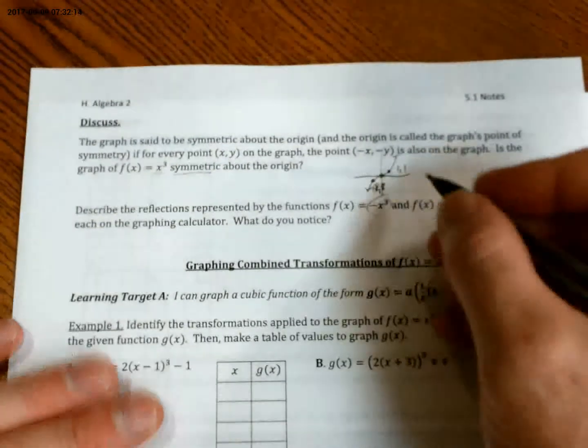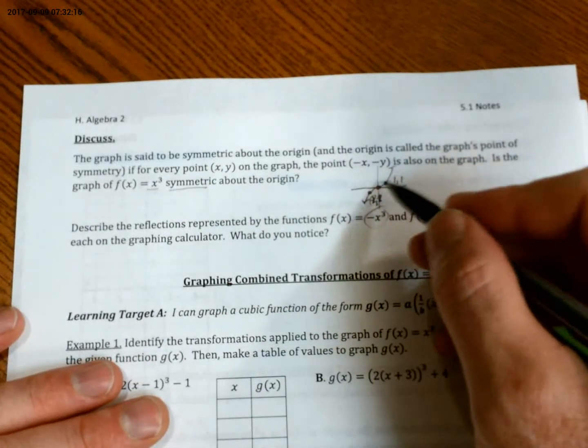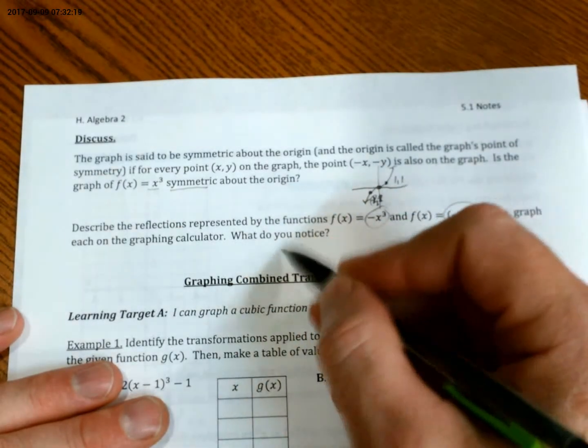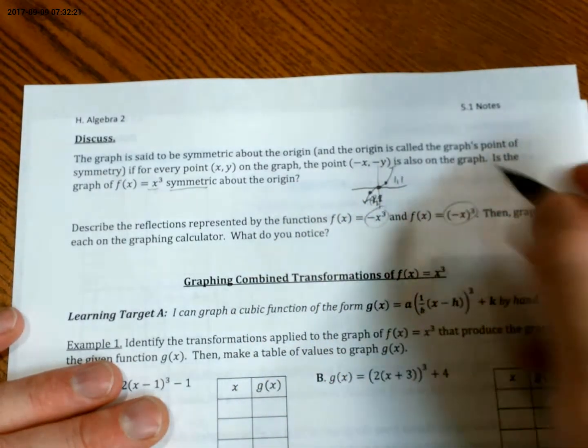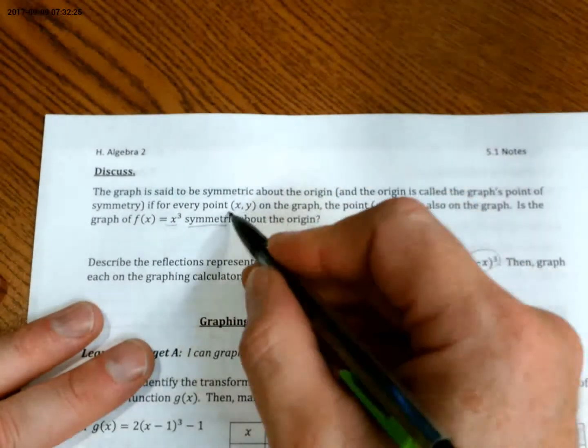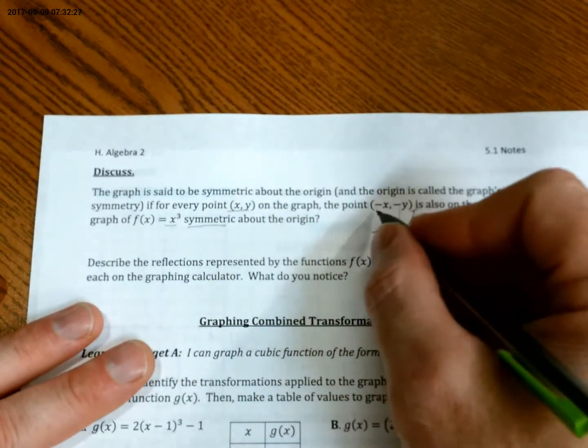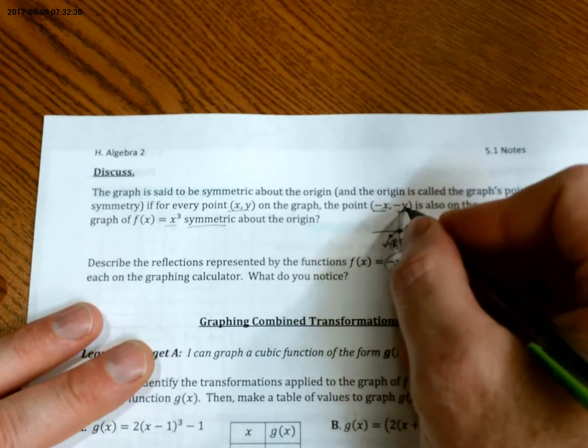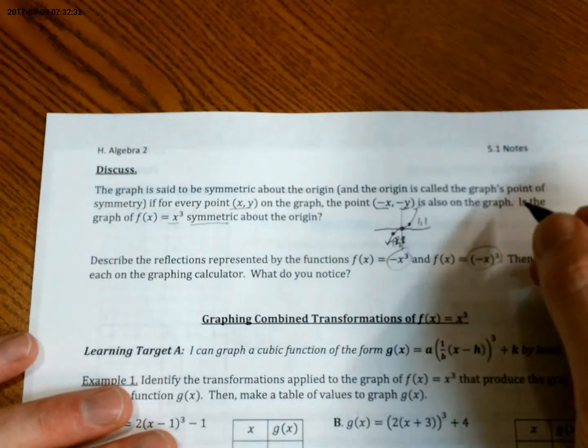Alright, I'm going to start you guys off on this discussion right here, and I'm going to leave a little bit of this for you to fill in without me. It says that a graph is symmetrical if I can take any point (x, y) and take the opposite of those points, (-x, -y), and it is still on the graph.